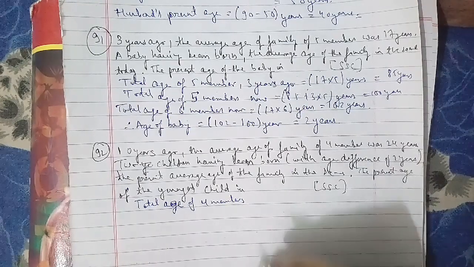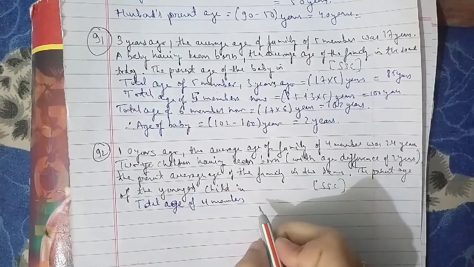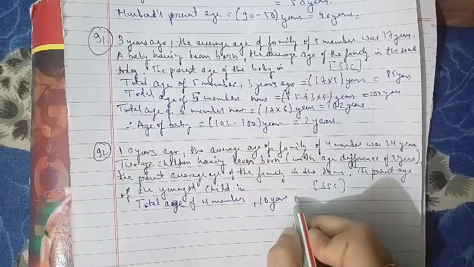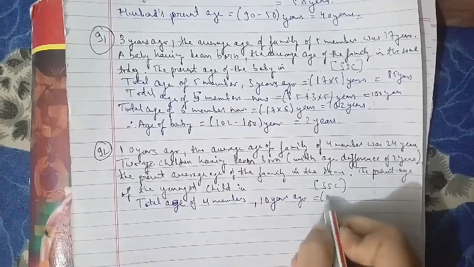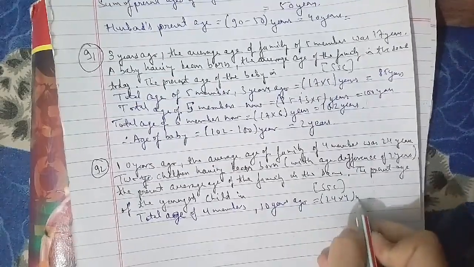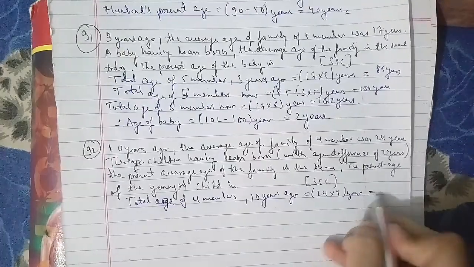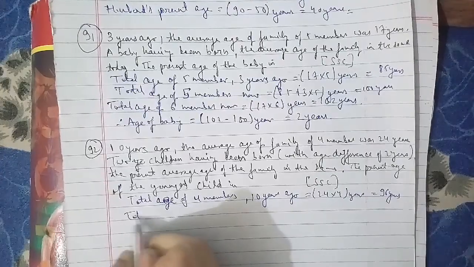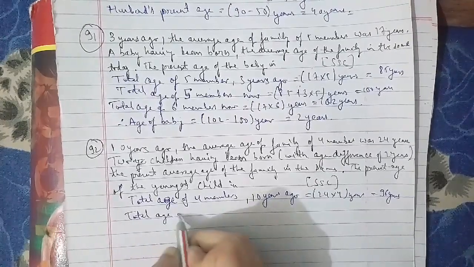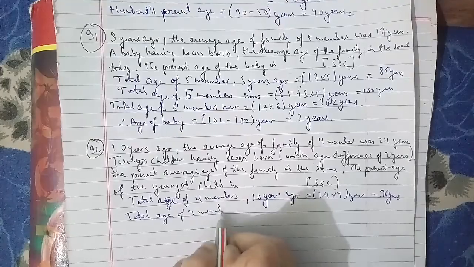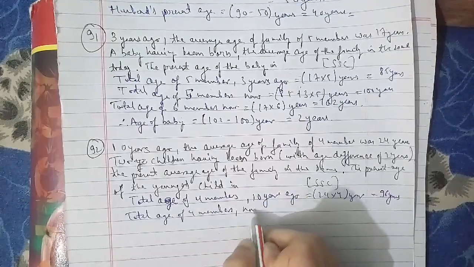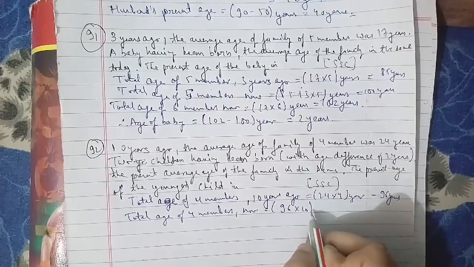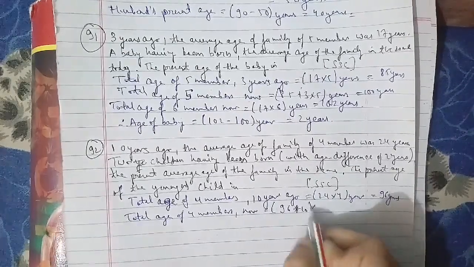Let the age of the younger child be x years. Then the age of the elder child equals x plus 2 years.